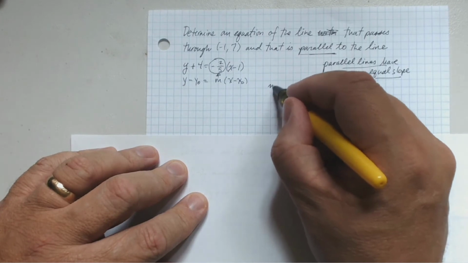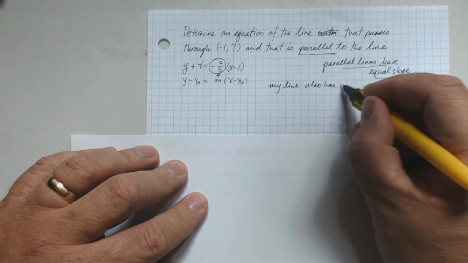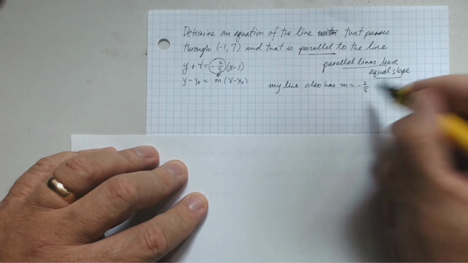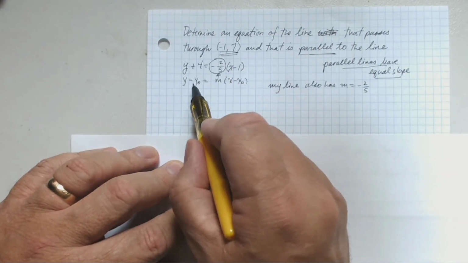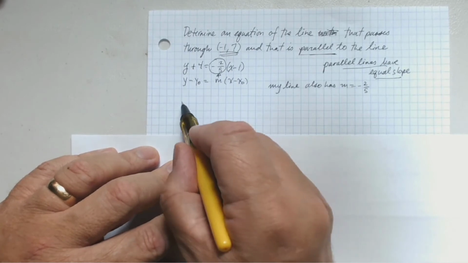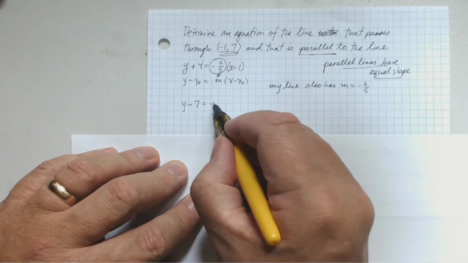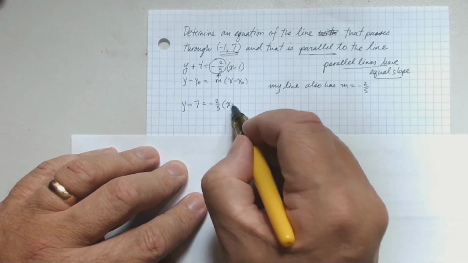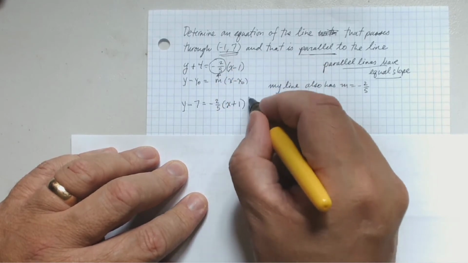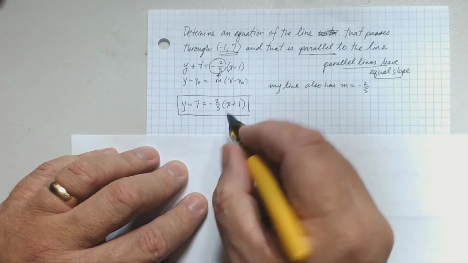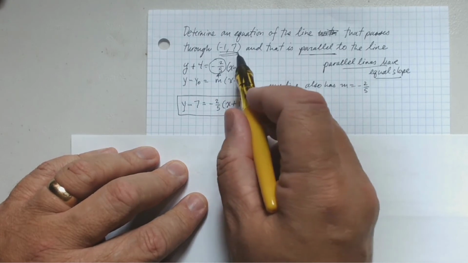So my line also has slope negative 2/5. And since I know this point is on the line, I can immediately take point slope form and write down my line. y minus 7 equals negative 2/5 times (x minus negative 1). So I'll write that as x plus 1. And there it is. It's got the same slope as this line, but it goes through this point, (-1, 7), instead.